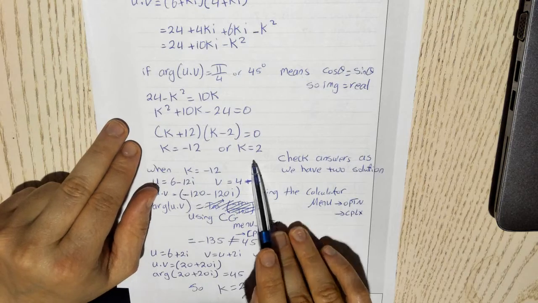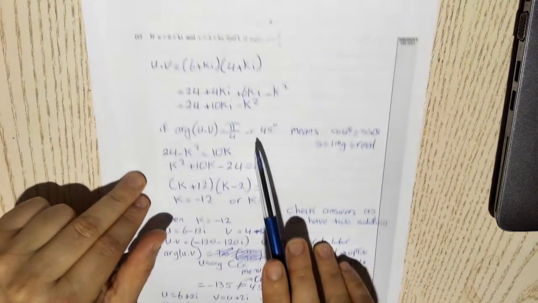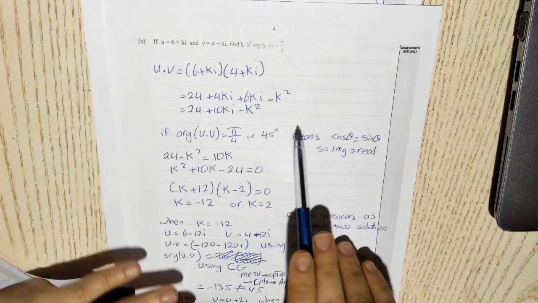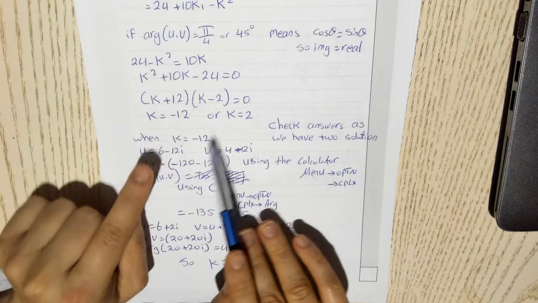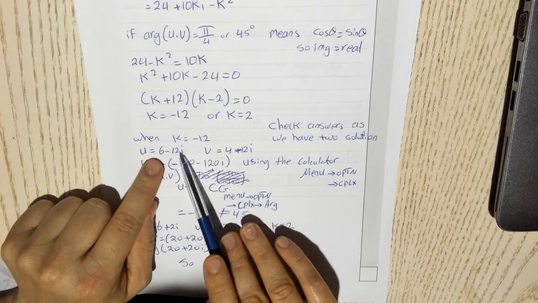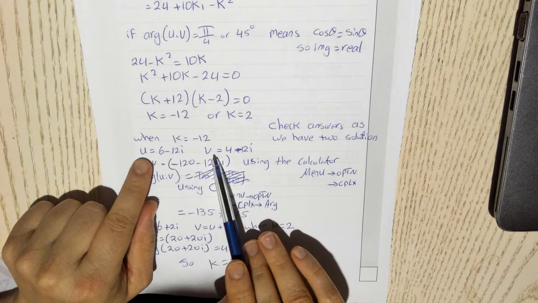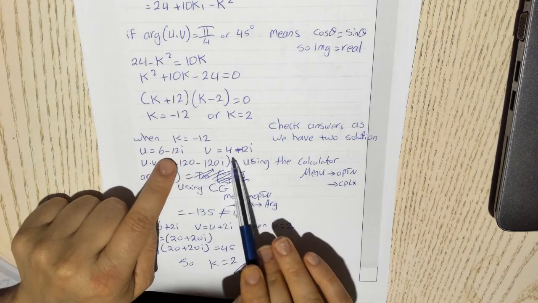Satisfy the other condition when the argument for u times v is equal to pi over 4. Okay, so I've got negative 12 and I've got 2, so I took k equal to negative 12 first. I've rewritten it using the u and v complex numbers, using the k value. I've multiplied them using the calculator.